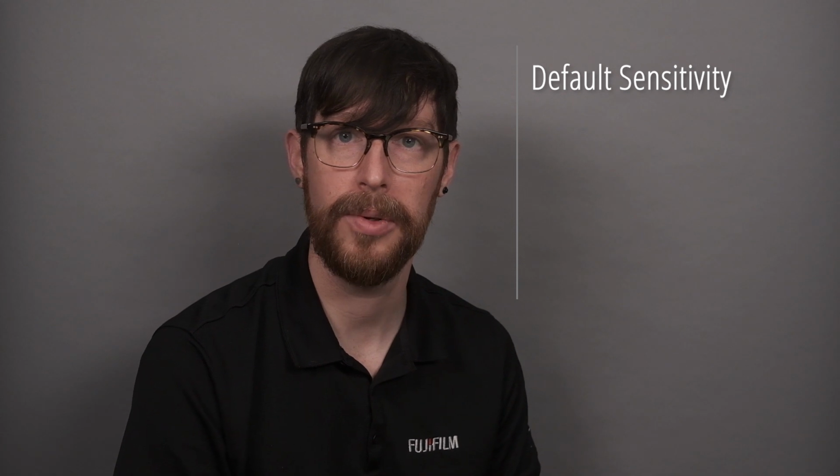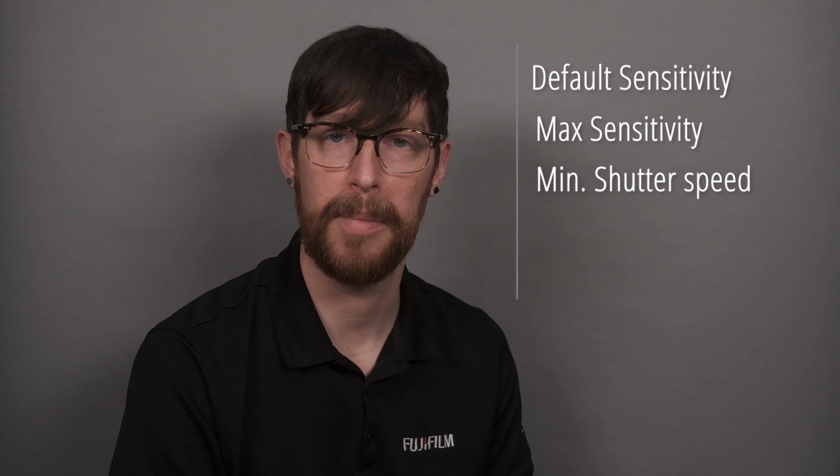So you should see default sensitivity, which is the lowest ISO you want your camera to use. Max sensitivity, which is the opposite, the maximum setting you want your camera to use. And finally, the minimum shutter speed. This is going to be the shutter speed you don't want your camera to drop below.